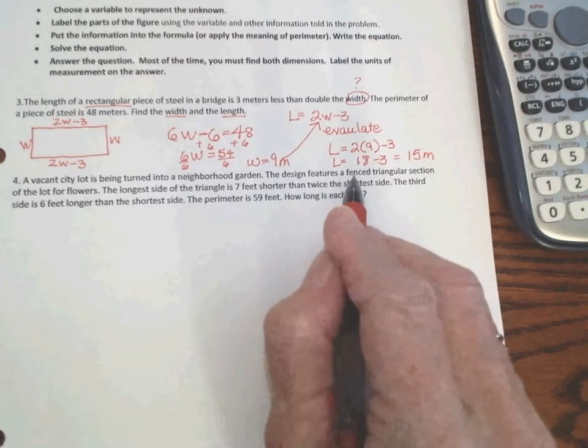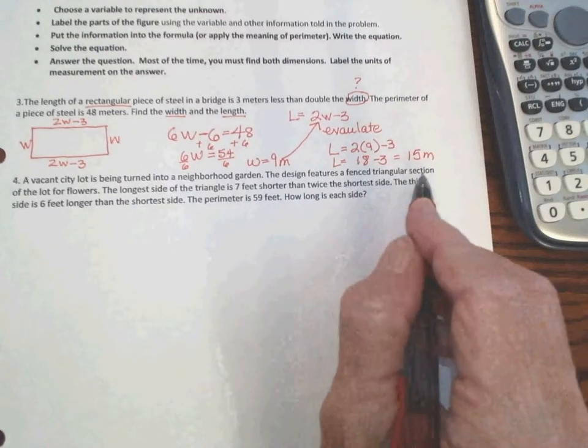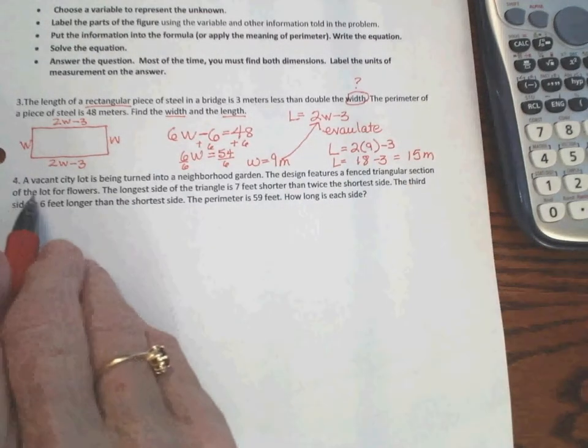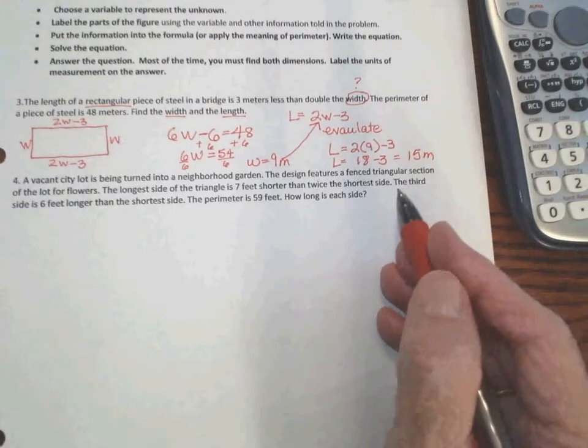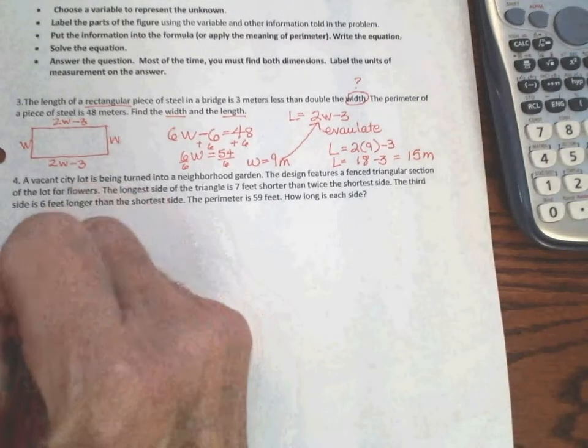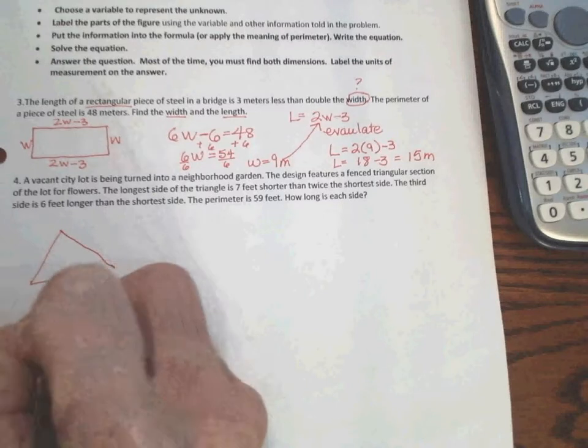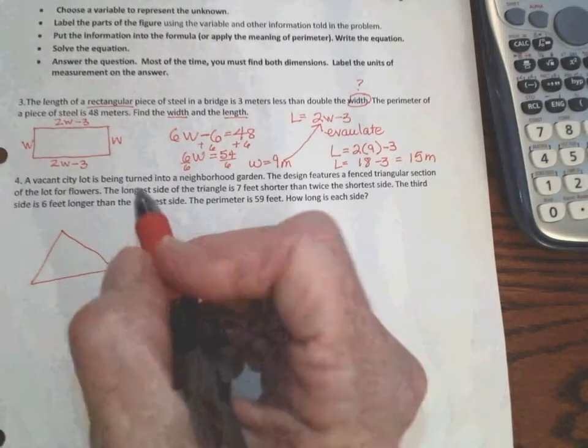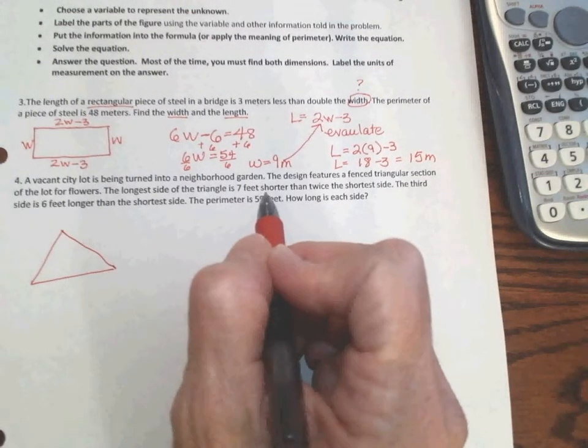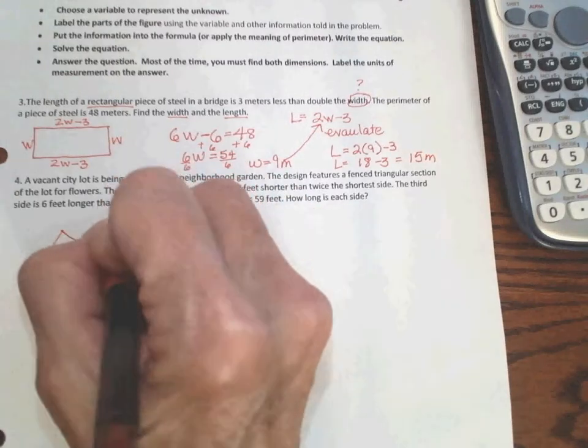A vacant city lot is being turned into a neighborhood garden. The design features a fenced triangular section of the lot for flowers. Okay, what kind of shape is it? It's a triangle. Okay, so I'm going to draw a triangle. Nothing fancy about it.